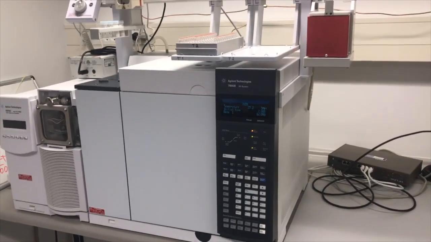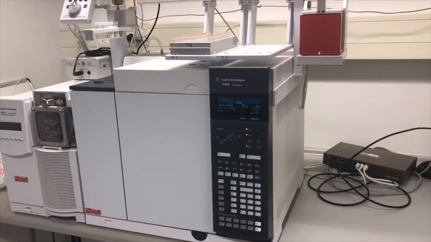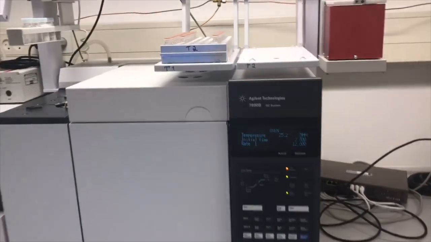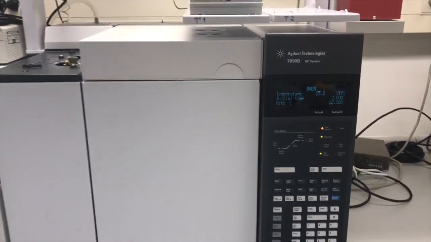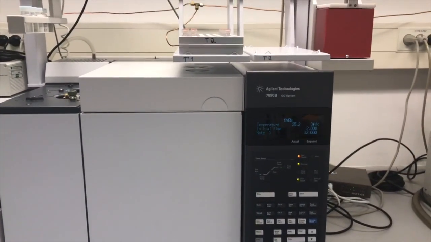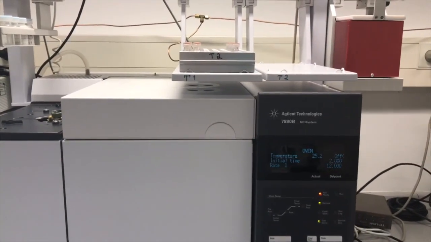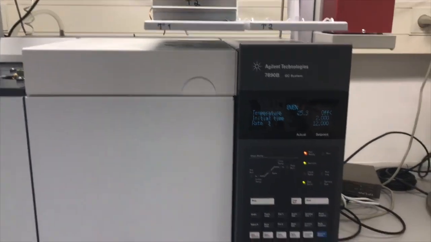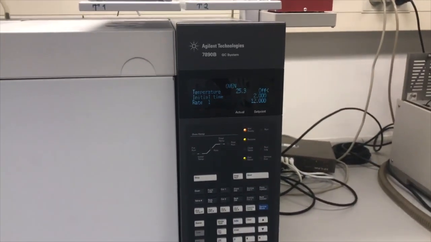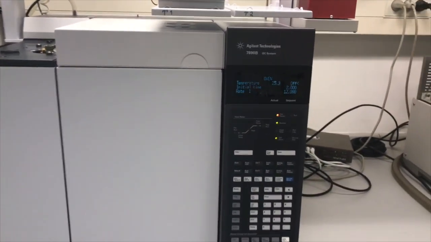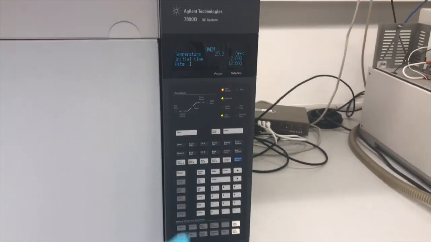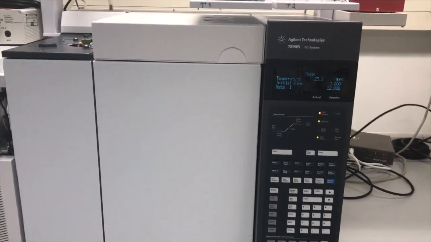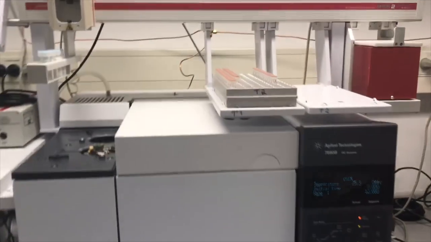The second part of the GC-MS instrument is a gas chromatograph. In this case, I'm going to show you a GC which is from Agilent Technologies, 7890B model. And you can see the electronics here. You can control the gas chromatograph from the panel here or by the computer. So this is how the GC itself looks like.